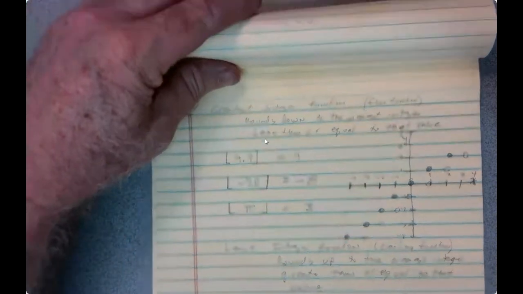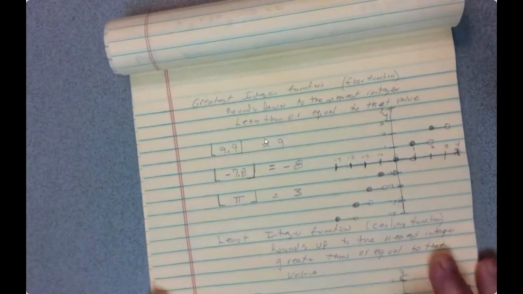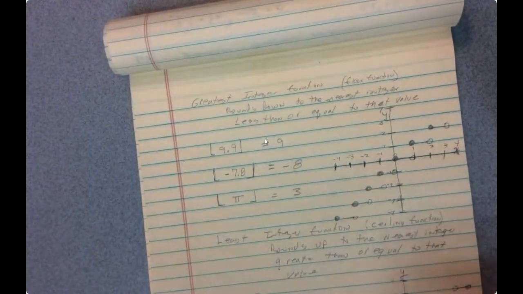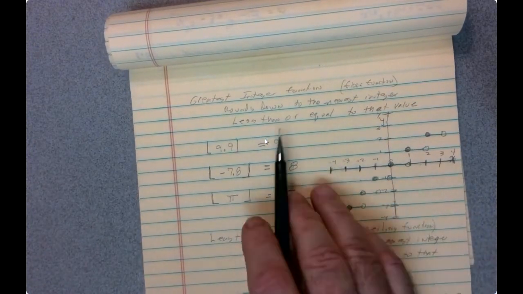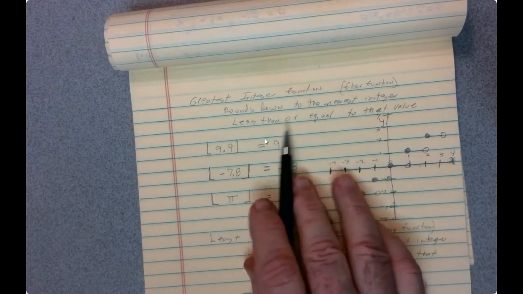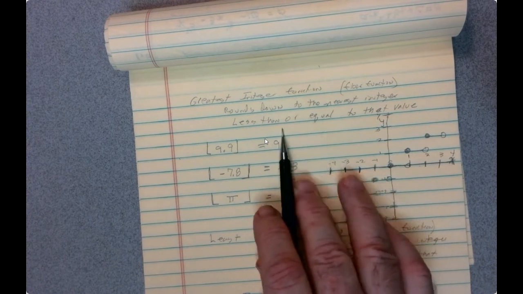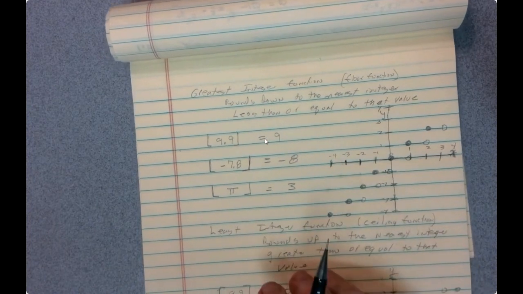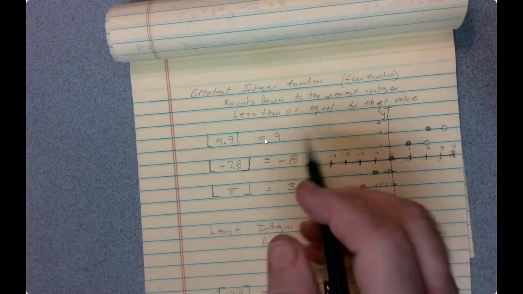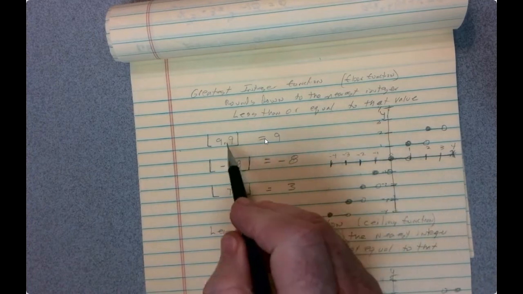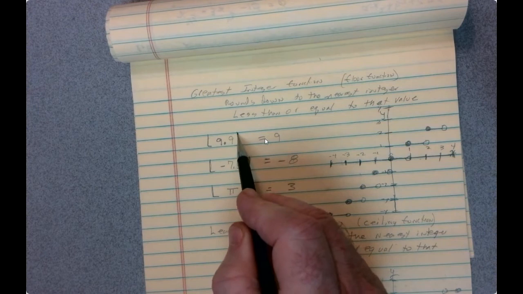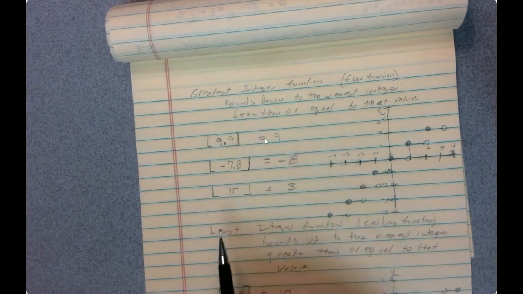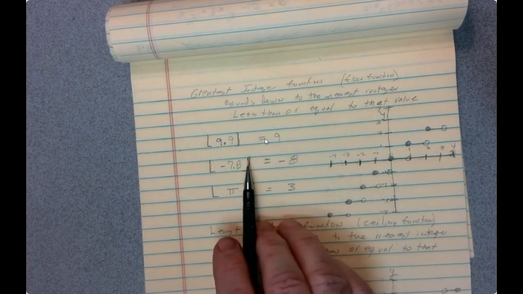Now, notice the idea, and here's my scratched out, sloppy looking graph, but the idea is that you want to round down to the nearest integer that's less than or equal to that value. So, for example, if the value in question is 9.9, and you want to have the greatest integer, then what value would you use?